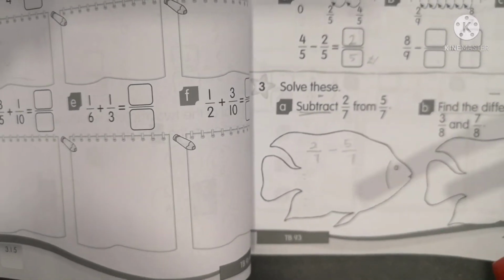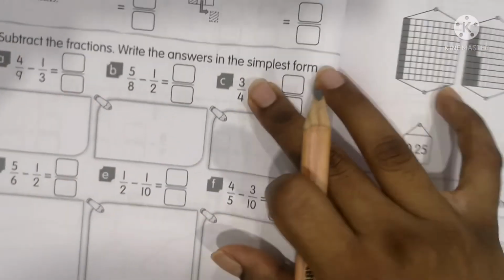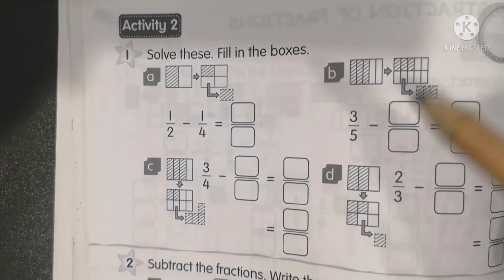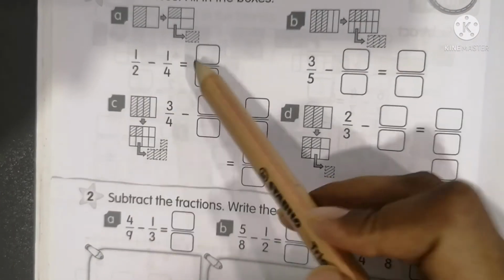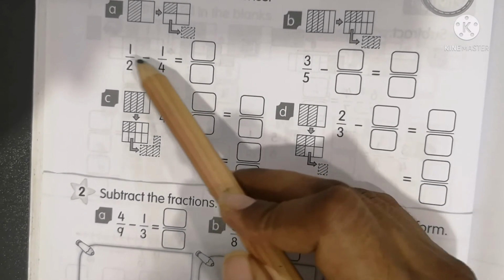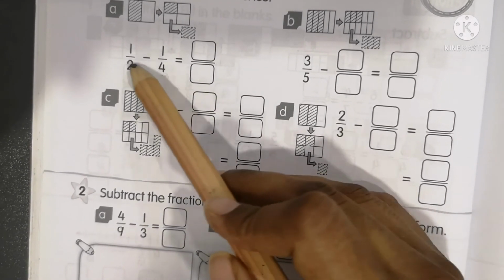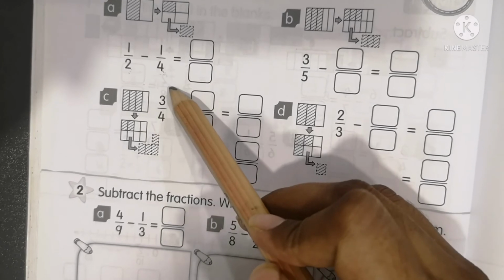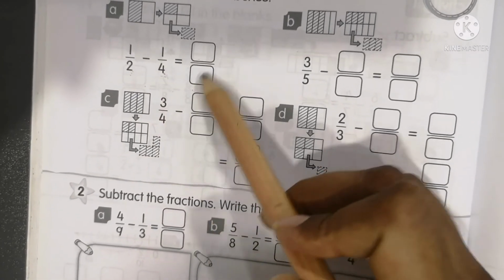Okay? Then page 61. Solve this, fill in the box. So what you have to do, as usual, solve it. You have to look here, the denominators are not the same, so you have to make them the same as I taught you, and you do the answer.